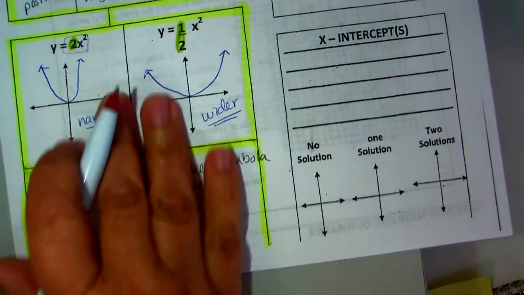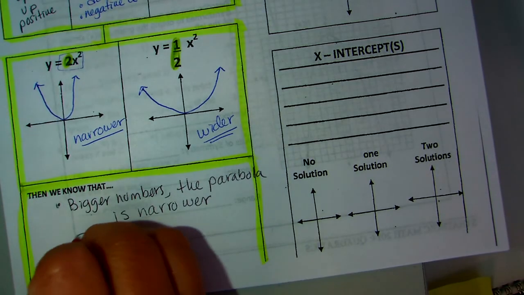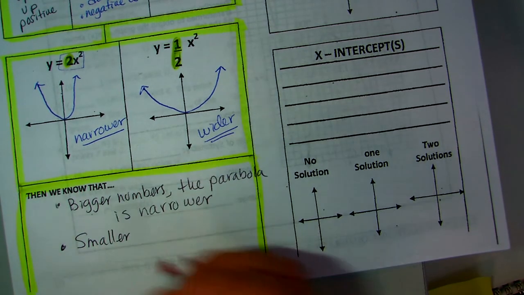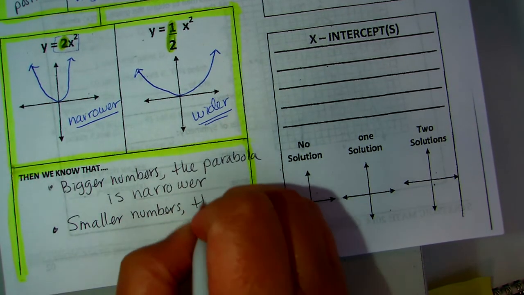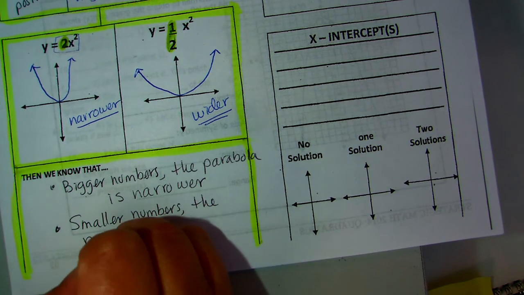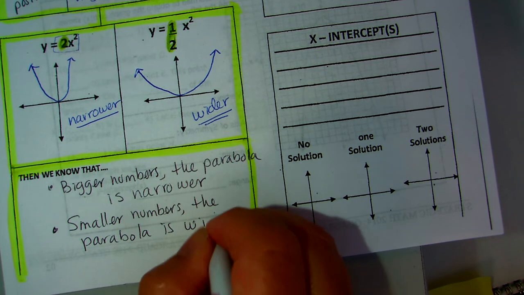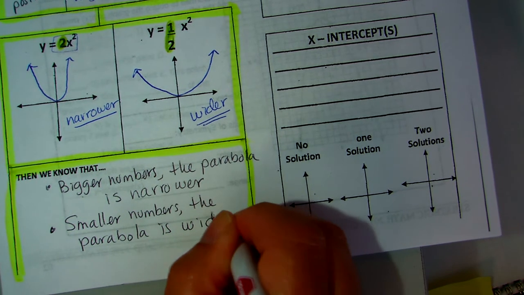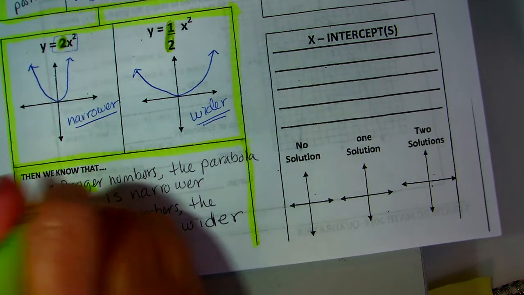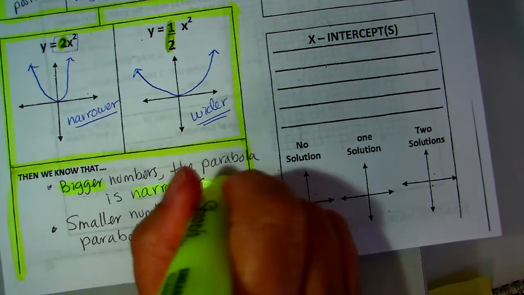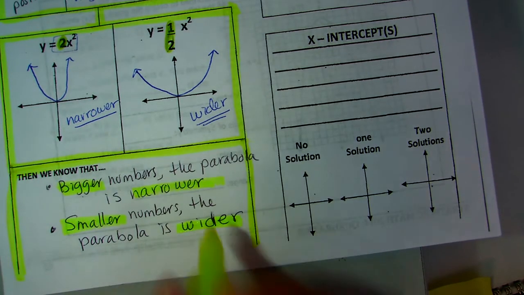If it's a smaller number, because this is 2 and this is 1/2, 0.5, so we're going to say that smaller numbers, then the parabola is wider. Okay, that's the difference. So bigger number, like the 2, the parabola is narrower. Smaller numbers, like 1/2, the parabola is wider.